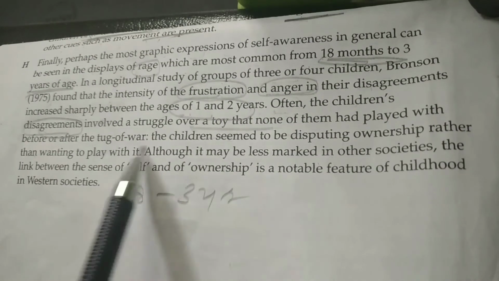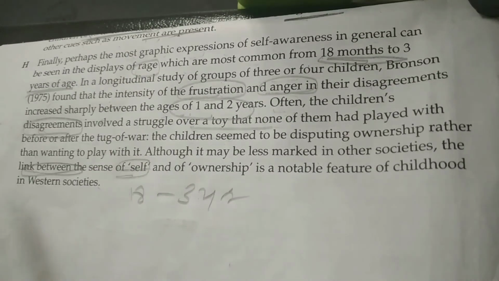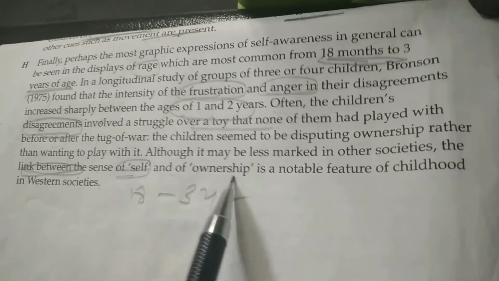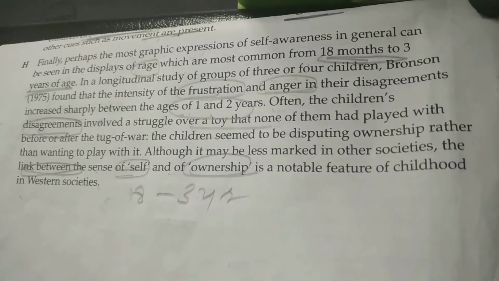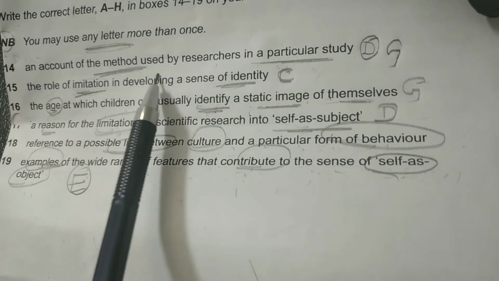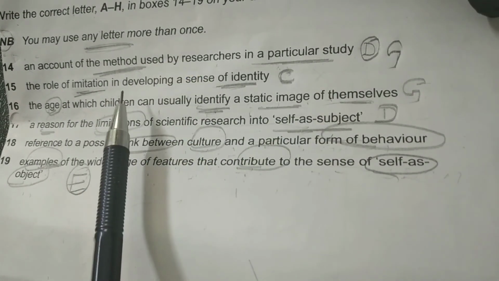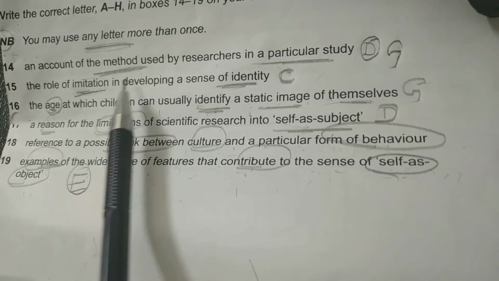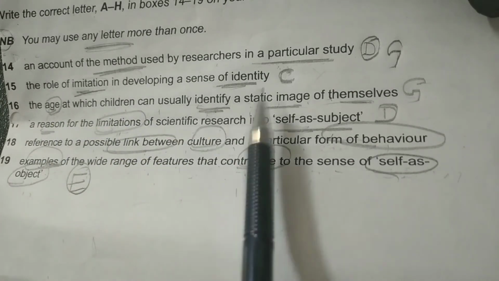The link between sense of self and ownership also features in childhood. So this passage is saying that at a particular age children's behavior changes. They start to show their frustration or anger. They show disagreements that involve a struggle over the toy. That means what kind of behavior children show at the particular age. Now let's go to the questions. The first question is the account of the methods used by the researchers in a particular study. There was no mention of any kind of method used by researchers, so F cannot be the answer.